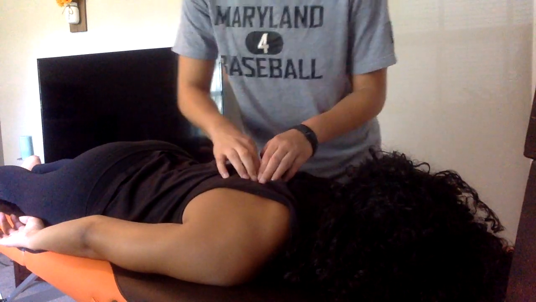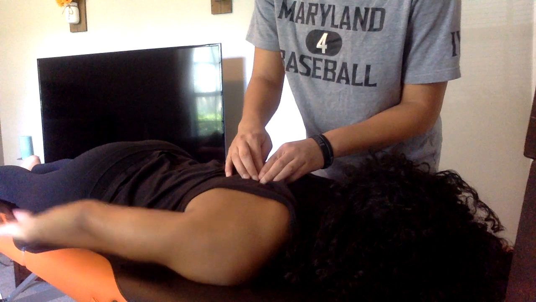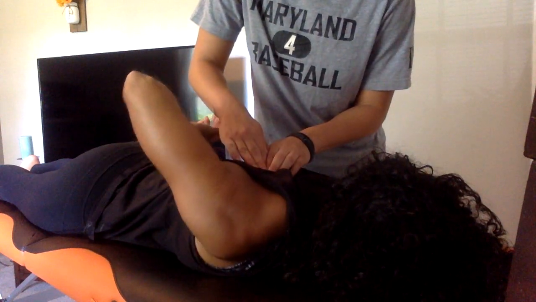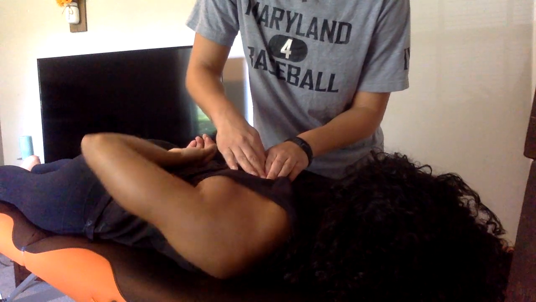Now in order to activate these muscles, I'm going to ask my patient to place her hand behind her back and lift her elbow to the ceiling. Right there, I'll be able to feel those muscles contracting.